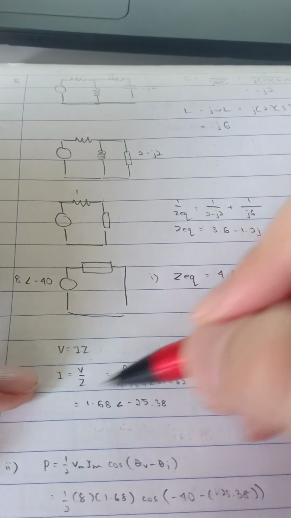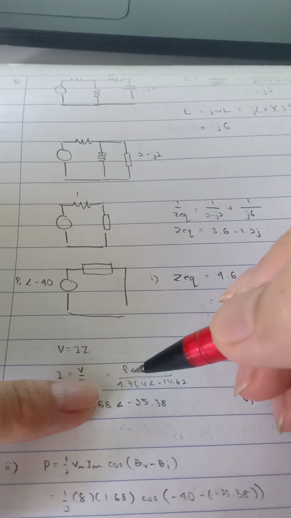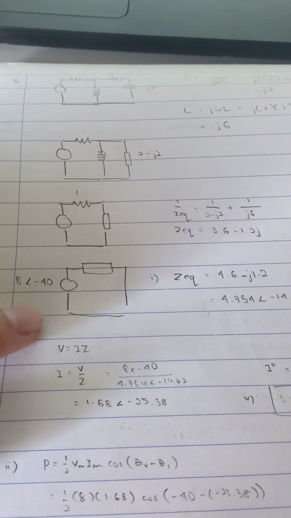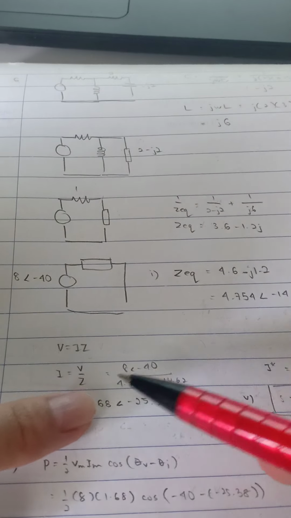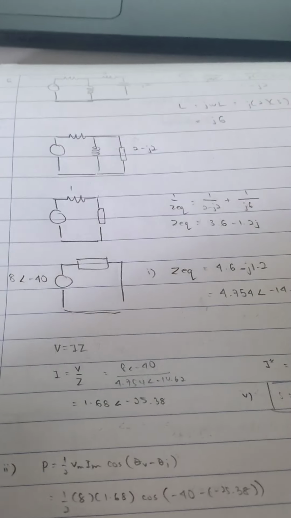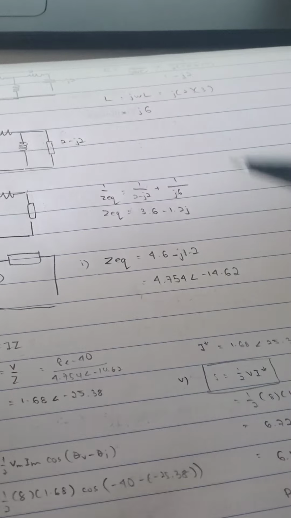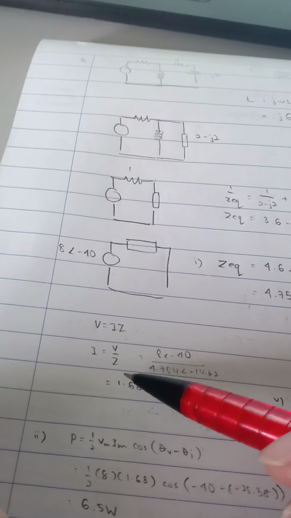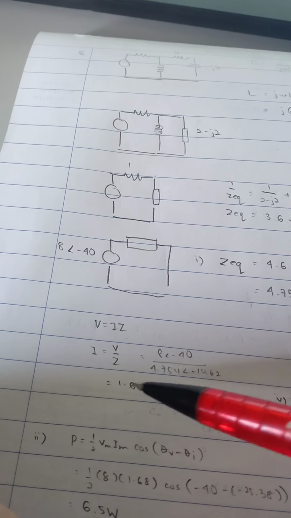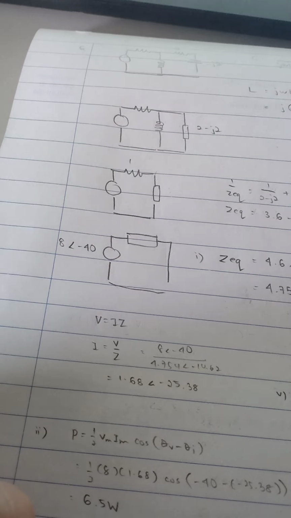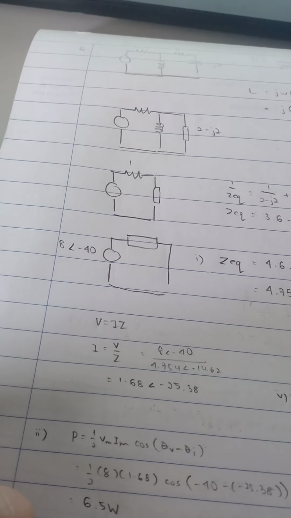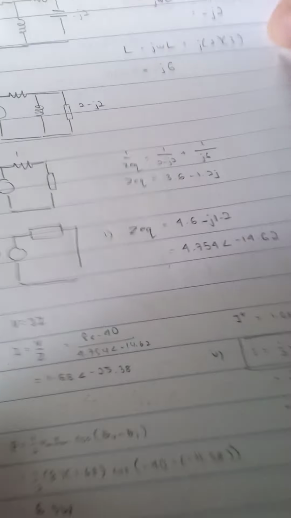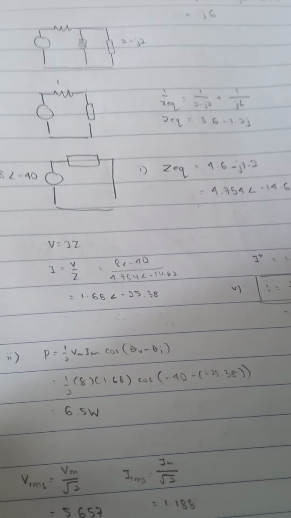So V over Z, V just now in phasor form, just put the number 8 angle negative 40, over Z equivalent, we get just now 4.754. So we calculate, so we will get the current 1.68 angle of negative 25.38. So we have settled for current and voltage.